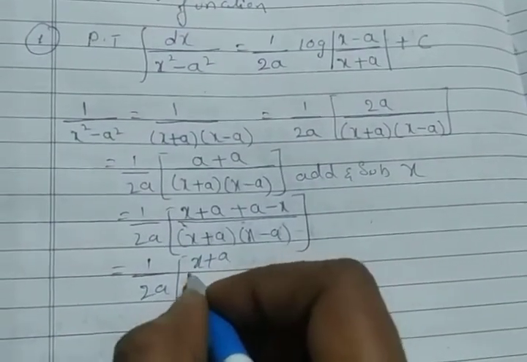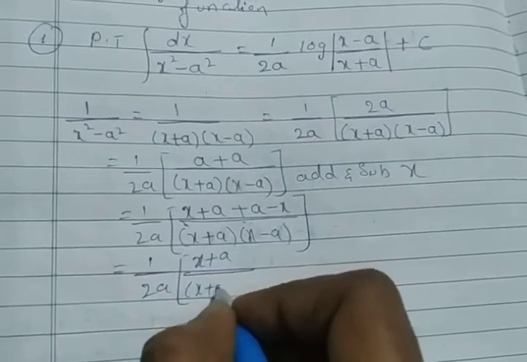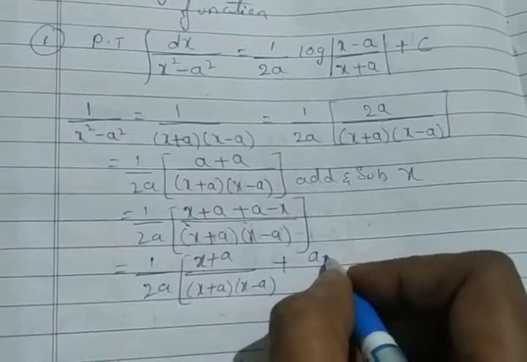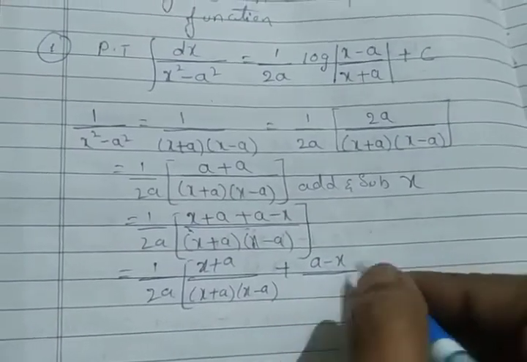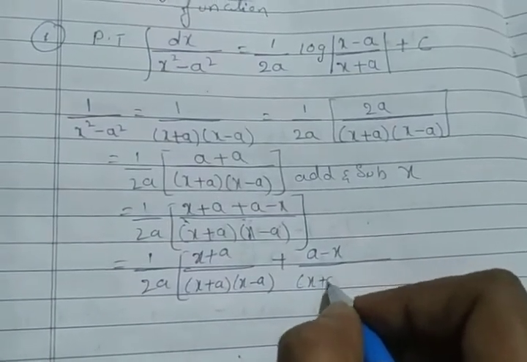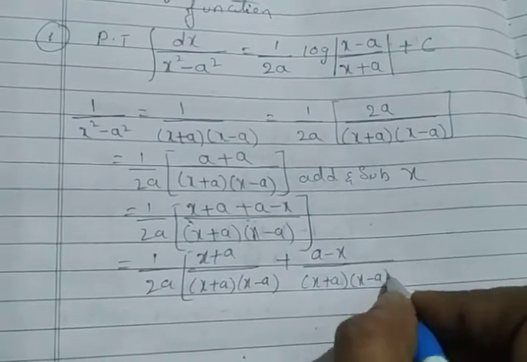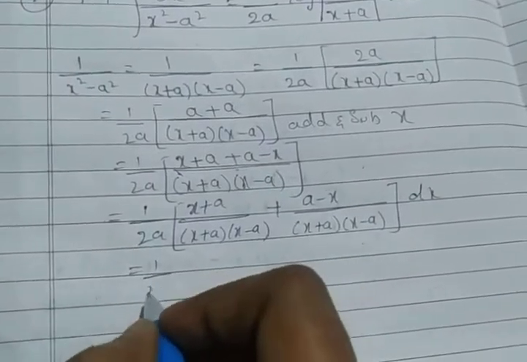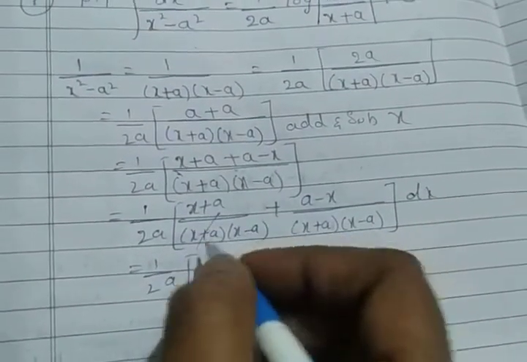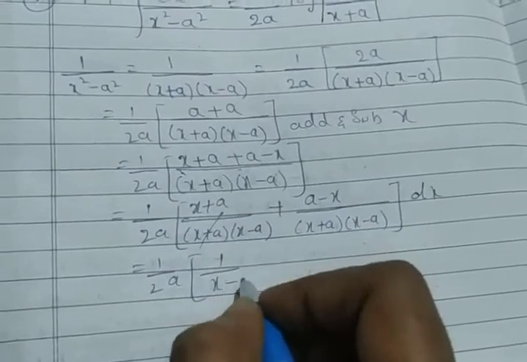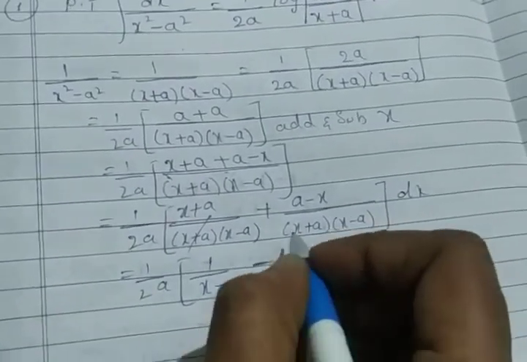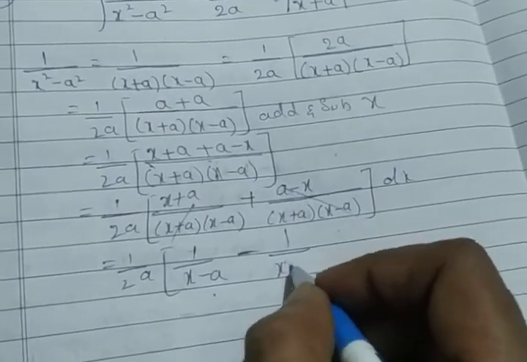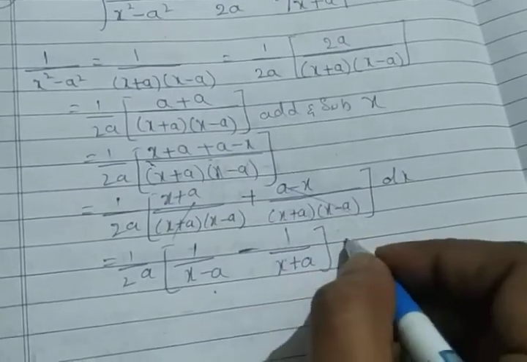split the denominator, plus a minus x divided by (x + a)(x − a) dx. 1 by 2a, which gets cancelled, 1 by x minus a. Take out the minus common, which gets cancelled, 1 by x plus a.